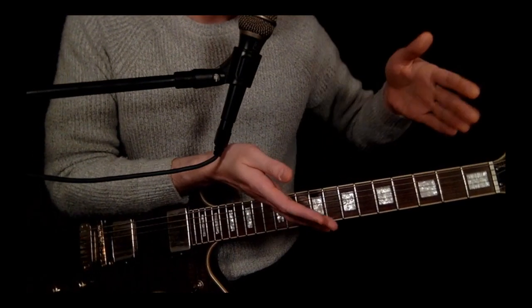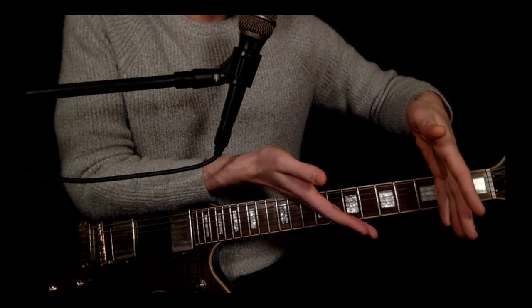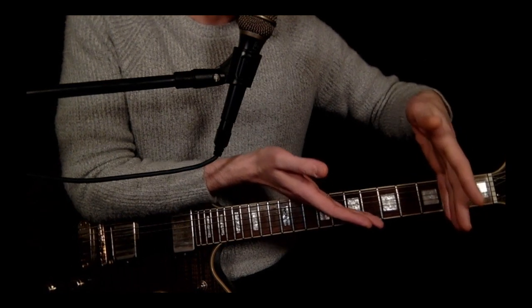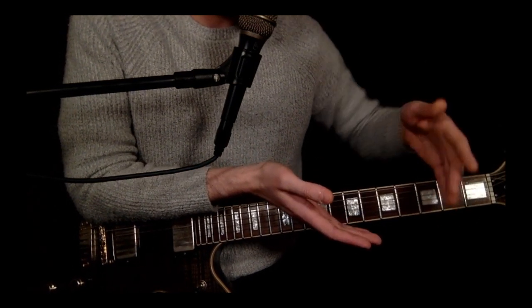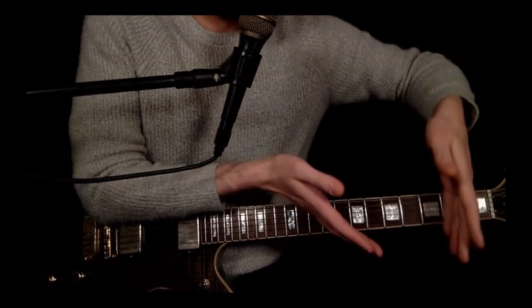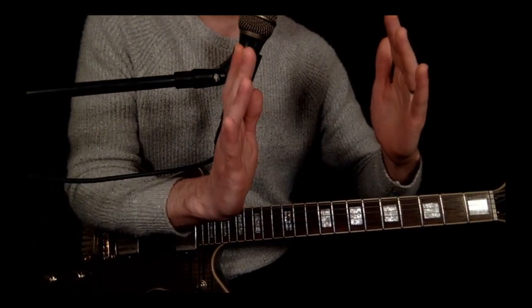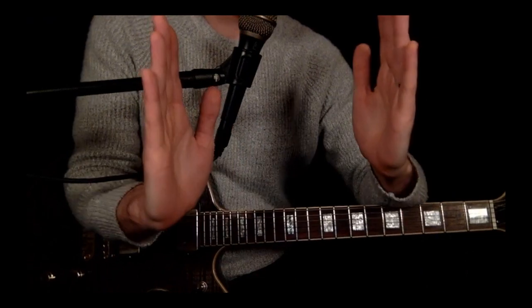What I want you to imagine now is you're looking down at a section of your fretboard, and your eyes take a screenshot of that from this position, you looking down, and then you move your head up. What would happen to that screenshot? It would rotate like this. Let's try and make that a bit more real, a bit more tangible, okay?